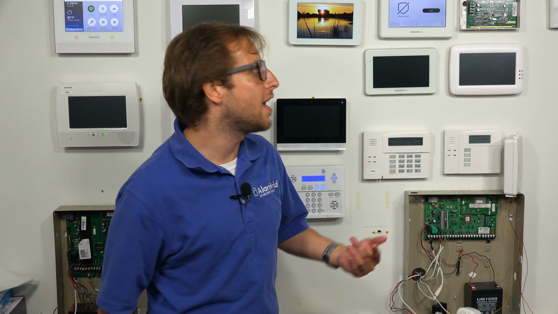There are different types of codes, which I'll get into as we go along, and I'll show you what happens after you've added a code, how you can use it, what access it gives you, and I'll show you all those cool different things. But let's first get into the user management menu.